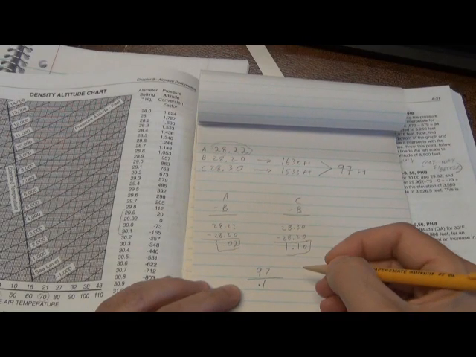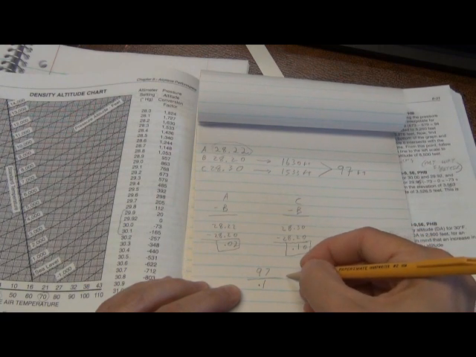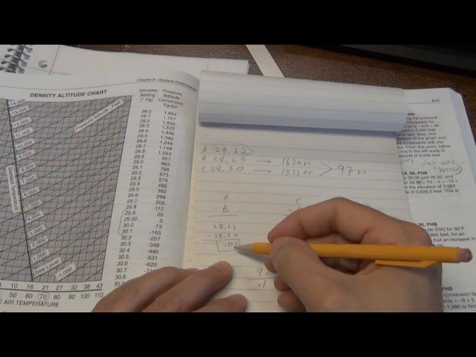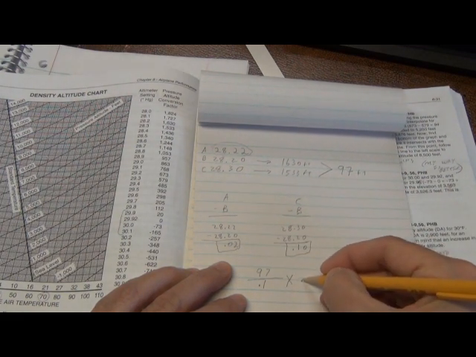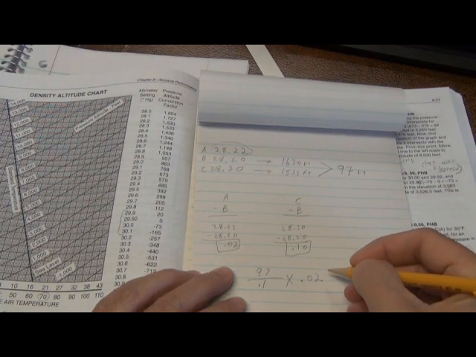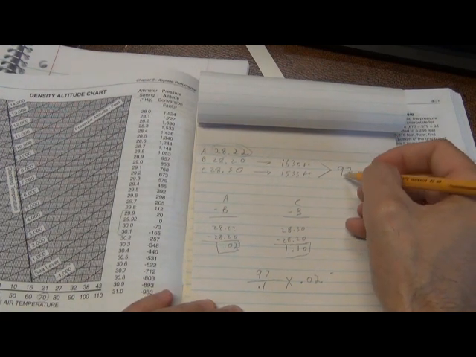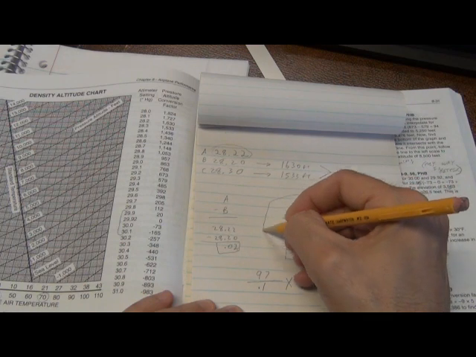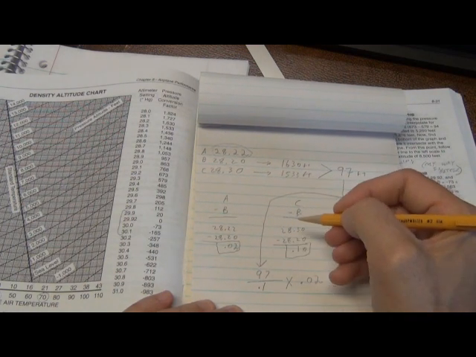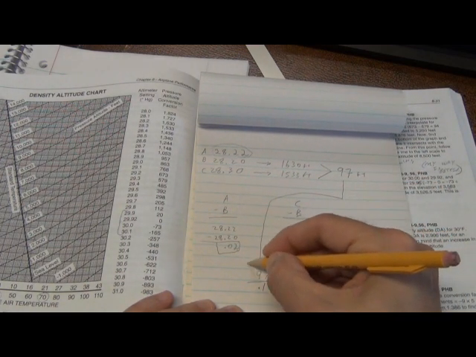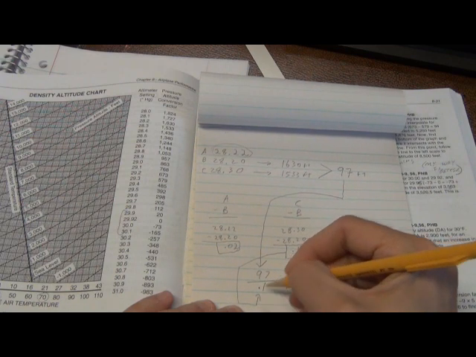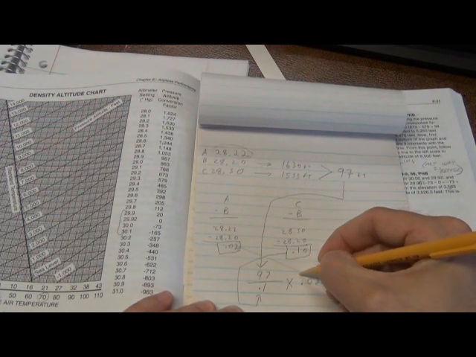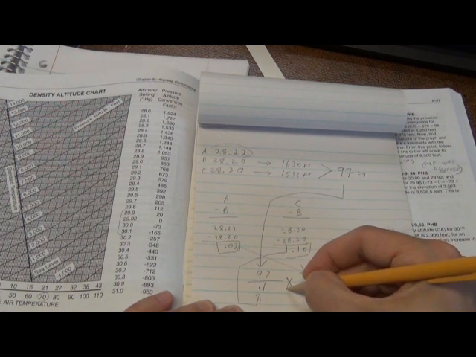0.1. Then you're going to multiply that by this number here, 0.02. So to make it easy for yourselves when you're studying this, you can just draw an arrow that you put this number here, you put this number here, and you put this number here. And you're always multiplying it.